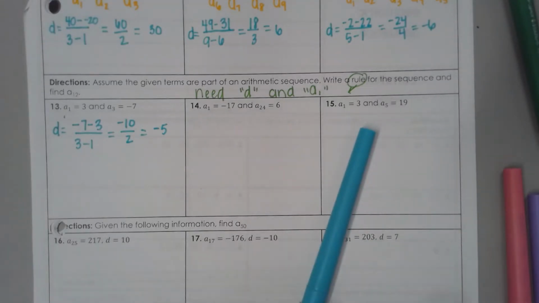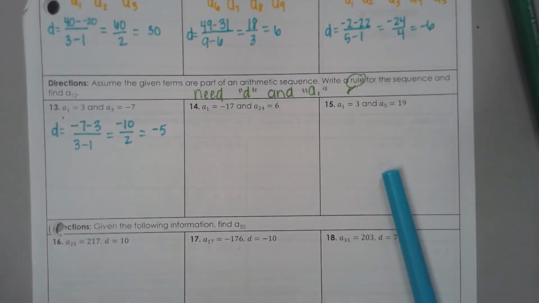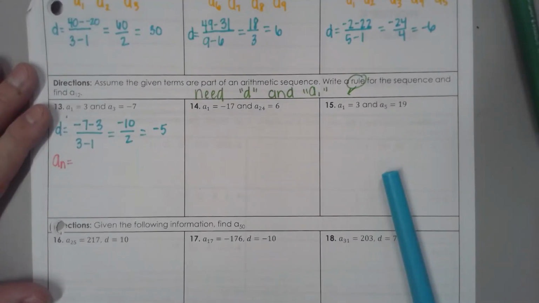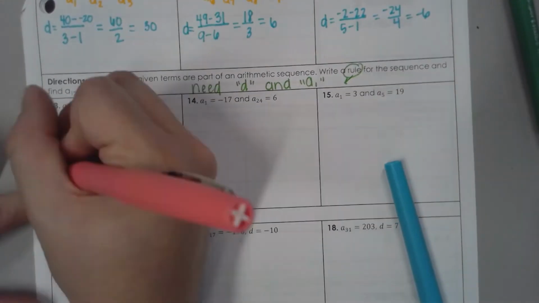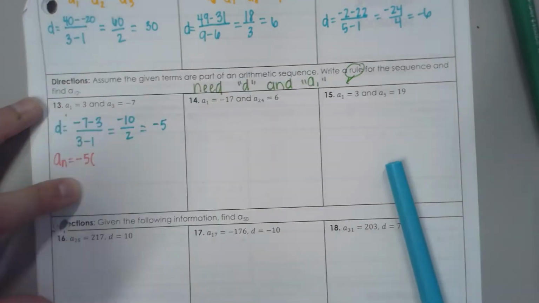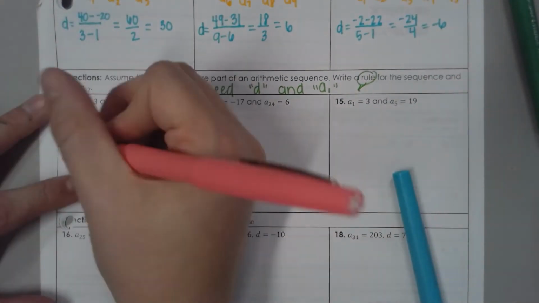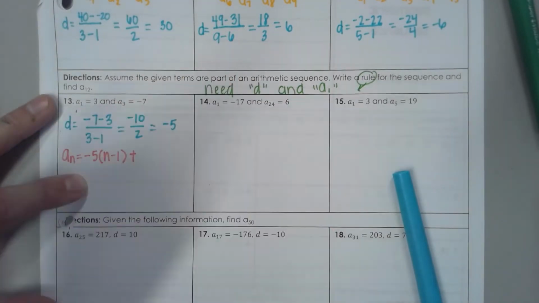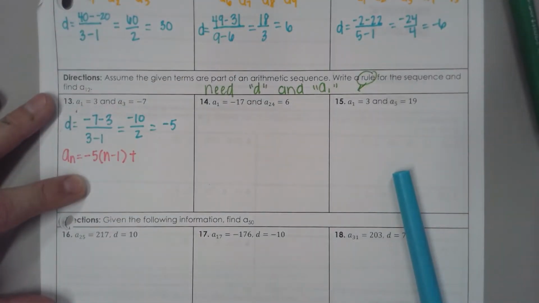And my formula was An equals D, which is negative 5, and then in parentheses, n minus 1, plus A1, which is what? 3.